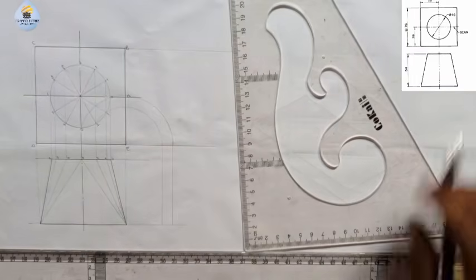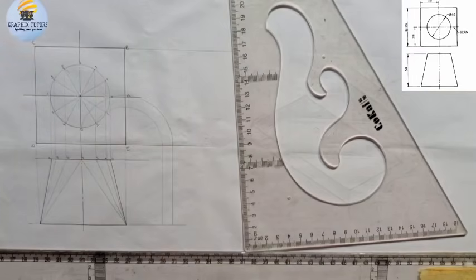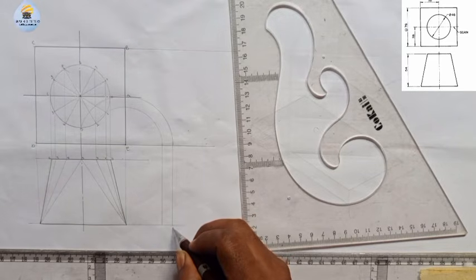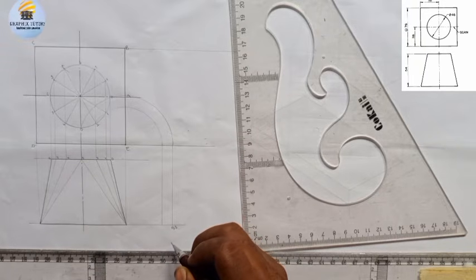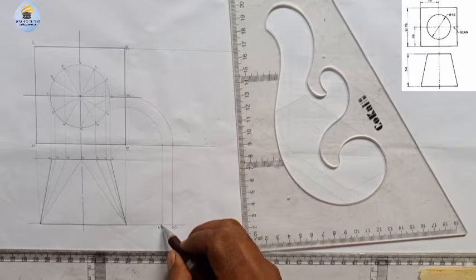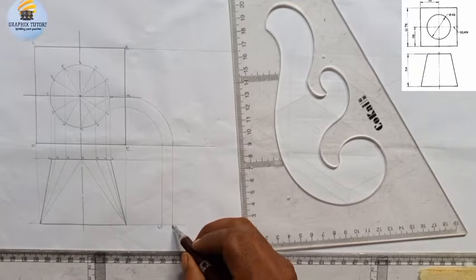So I can easily call this my 0, comma 3. You can see that? And here will be my 1, comma 2. So this point is for 1 and 2. This point is for 0 and 3.